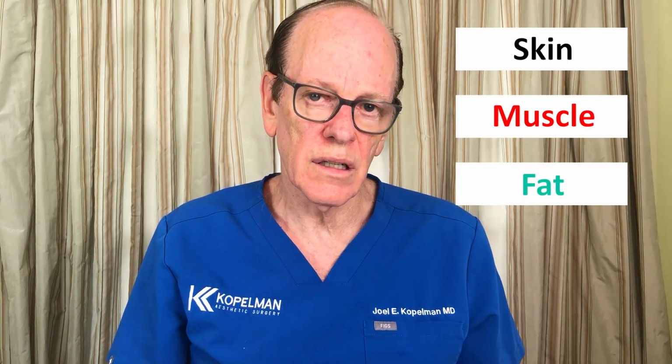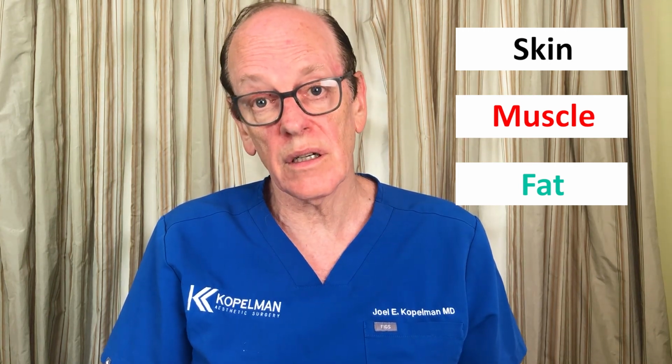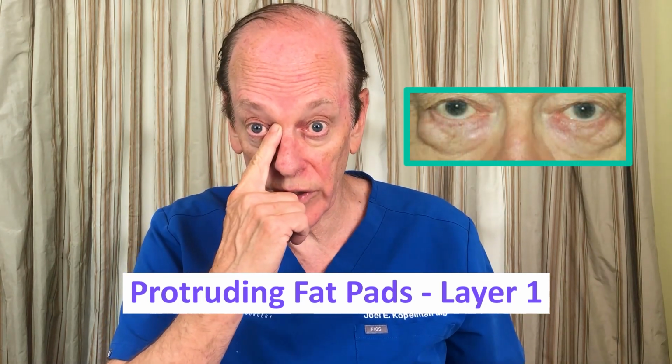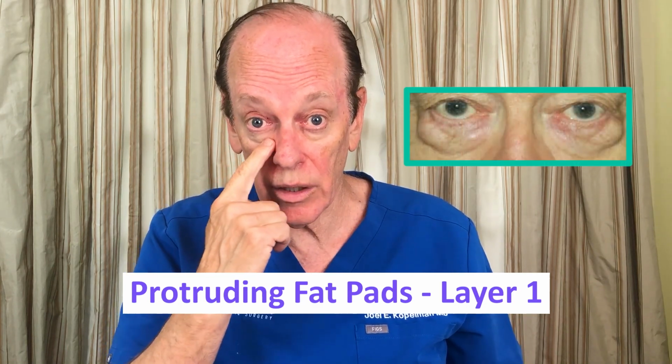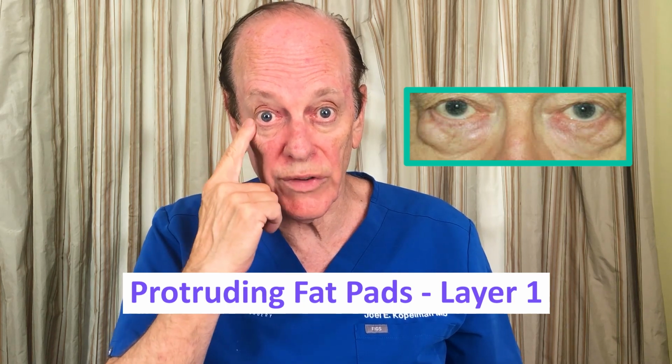When we talk about the anatomy of the eyelid, I like to talk about three components: skin, muscle, and fat. I'm going to talk first about fat, which is the deepest layer of the eyelid. This has to do with the volume that makes up most of the eyelid. So protruding fat pads can cause bulges on the inner corner of the eyelid specifically, and on the inner corner of the lower eyelid, sometimes out at the corner of the eyelid as well.